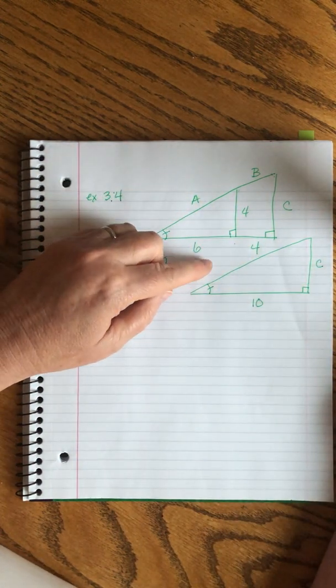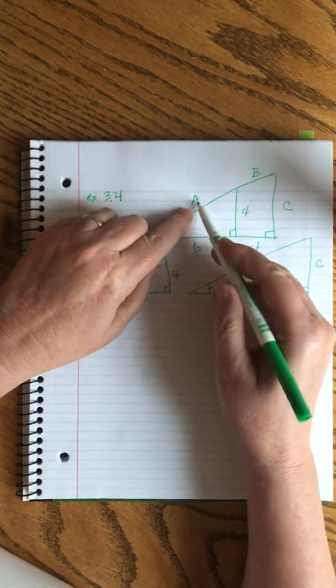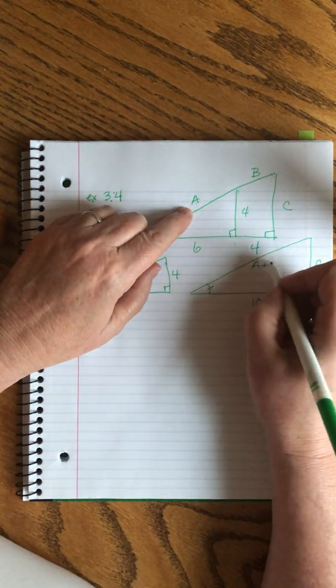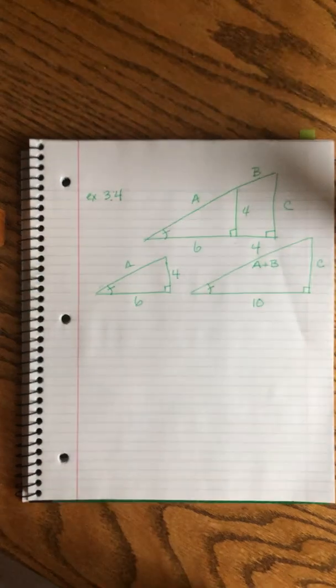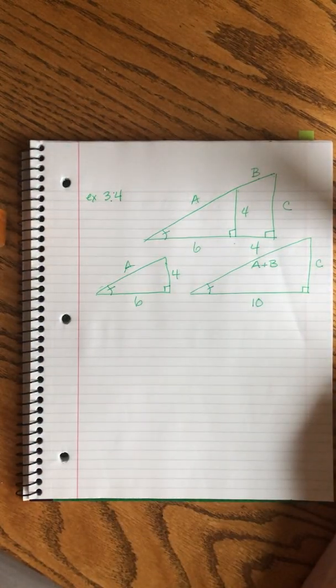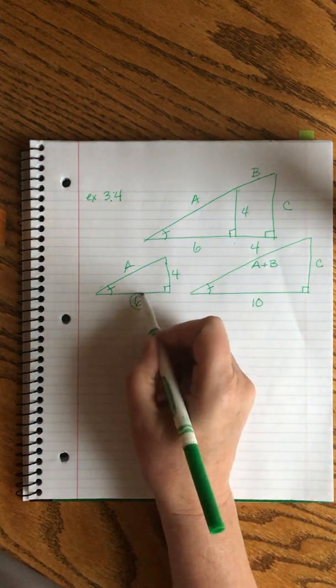And what's this side, how do I combine that? I just write A plus B. That seems weird, doesn't it? I look around at this and I go, oh look, here's a pretty anchor proportion.